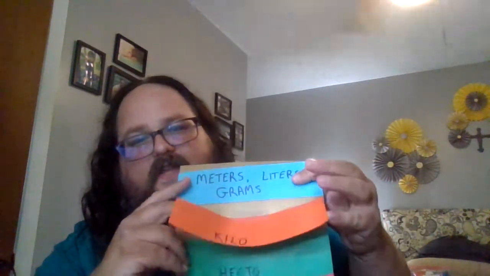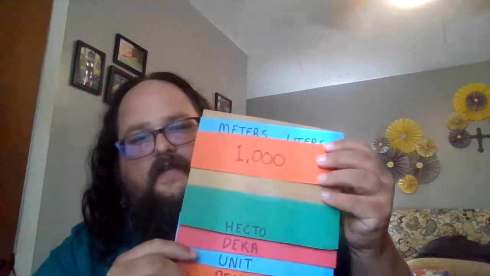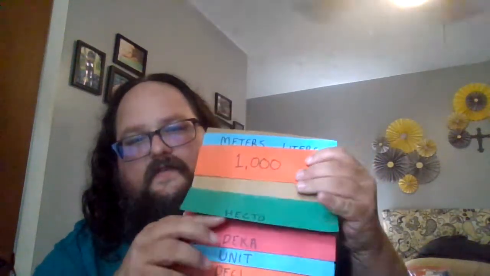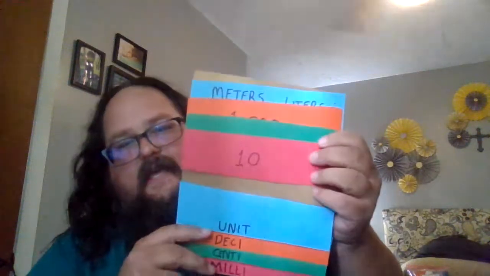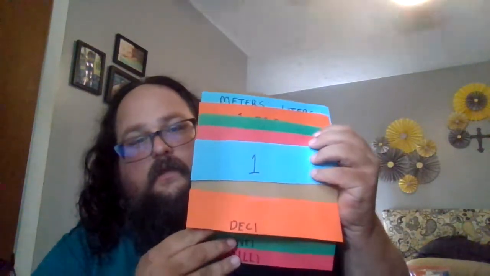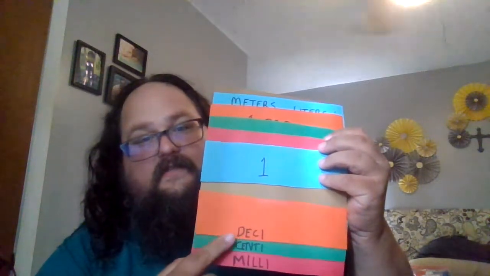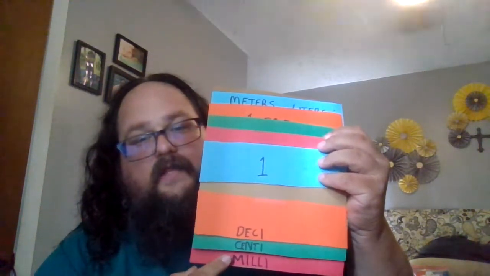So, when we flip up kilo here, it's going to say 1,000. What do you think hecto is? 100. Yeah, I dropped it. Deca is going to be, you guessed it, 10. Base unit is going to be just 1, so a meter, a gram, a liter. Deci, so see, we start getting the E's at the end. We know centi is 100. We know milli is 1,000.